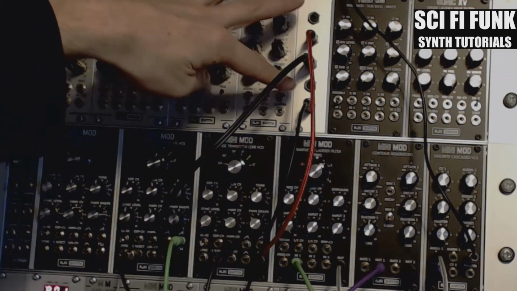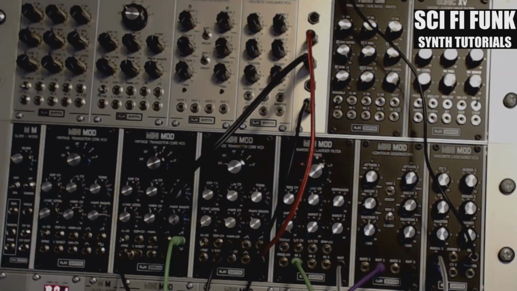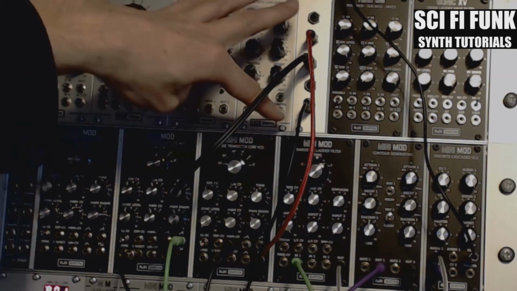This particular one is 4 inputs and 1 output. But you have to bear in mind that patchbays can take all sorts of shapes and sizes, and they might have multiple inputs to multiple outputs and little toggle switches or whatever mechanism to route them to various destinations.